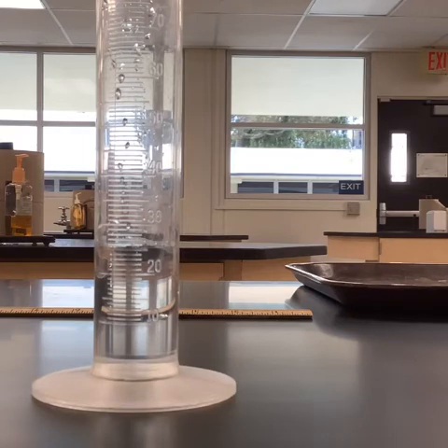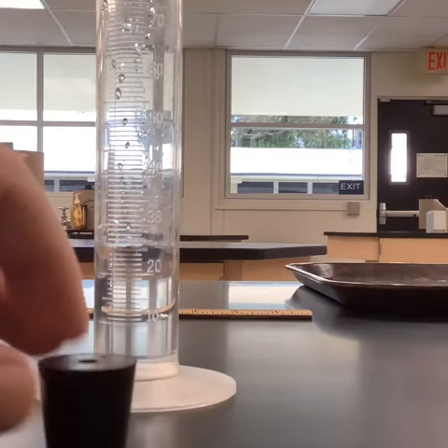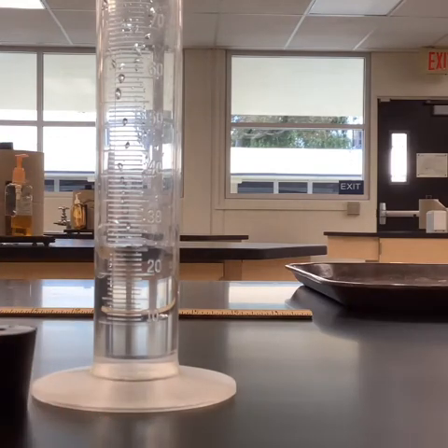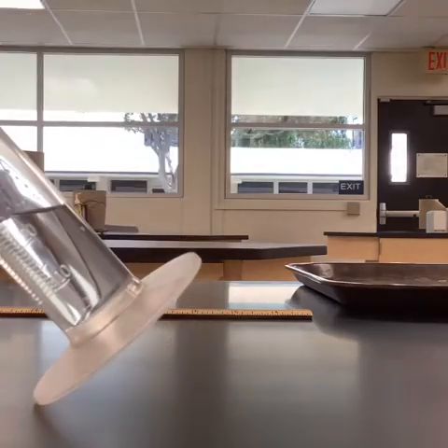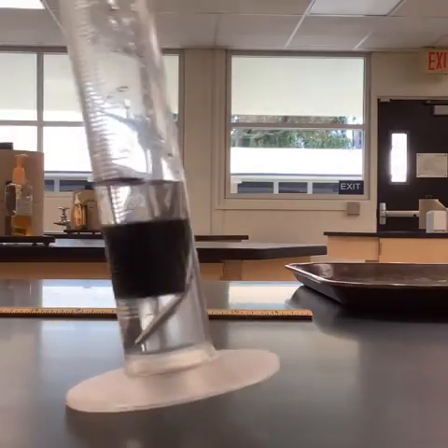This is what we call the initial volume in the graduated cylinder. And now what we want to do is take that irregular object, so we've got that rubber stopper, and we're going to go ahead and drop it into the graduated cylinder, and we're going to see how the volume changes. So we're going to gently drop it in. I don't want it to go too fast so that it splashes everywhere.